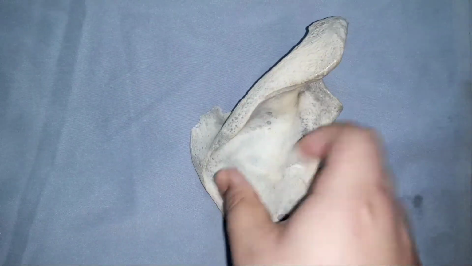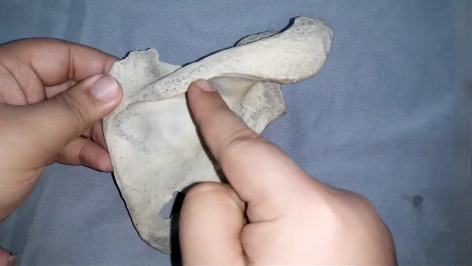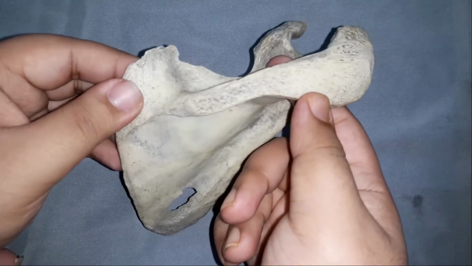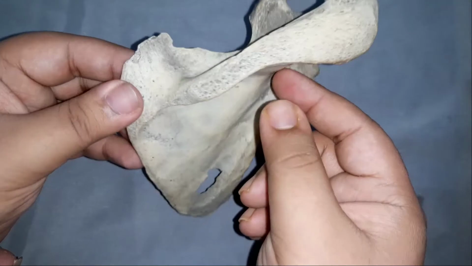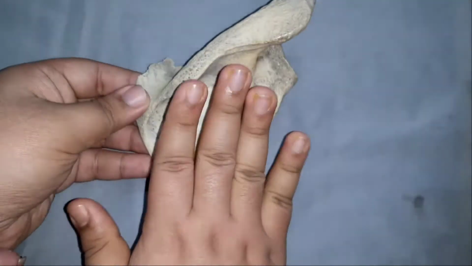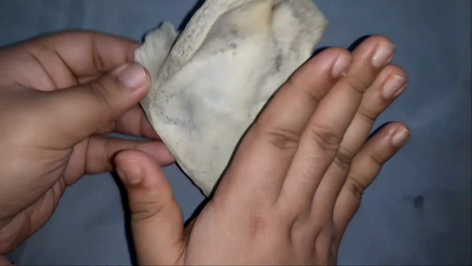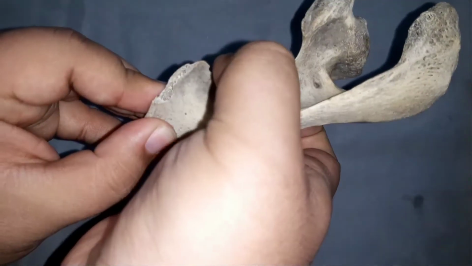What about the dorsal surface? As I mentioned, the dorsal surface has this very distinct triangular plate-like process called the spinous process, or the spine of the scapula. The spine of scapula divides the dorsal surface. This is also dorsal surface, by the way. See, this entire thing was dorsal surface. Then the spine got attached like this.